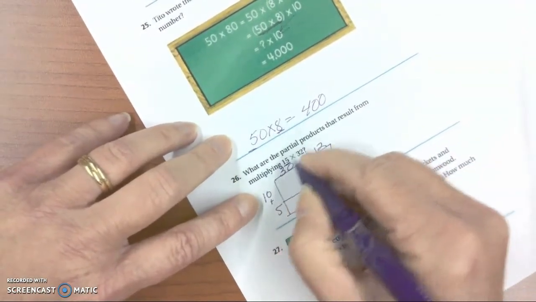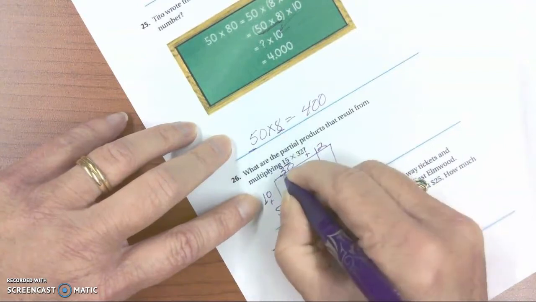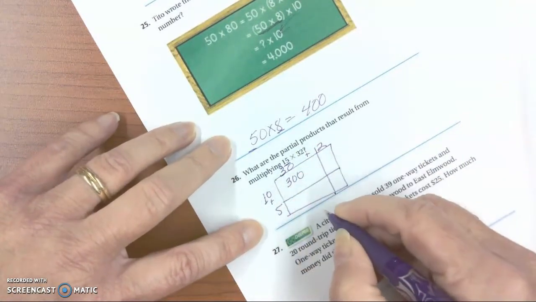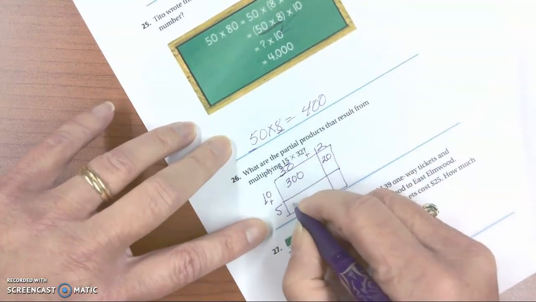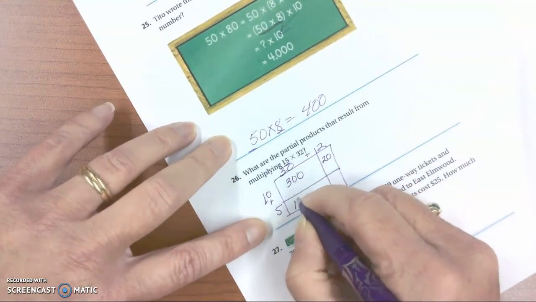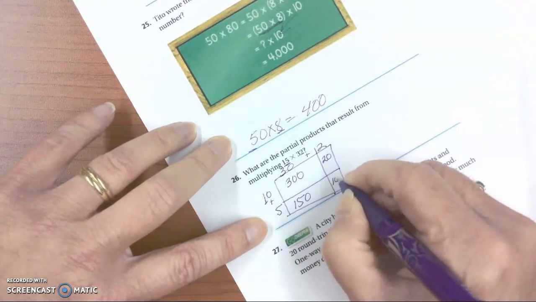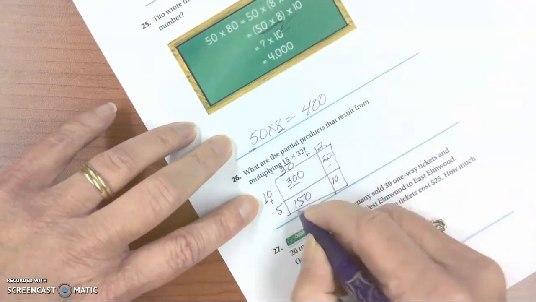So 10 times 30, 1 times 3 is 3, add 2 zeros. 10 times 2 is 20. 5 times 30 is 150, and 5 times 2 is 10. So there's our partial products.